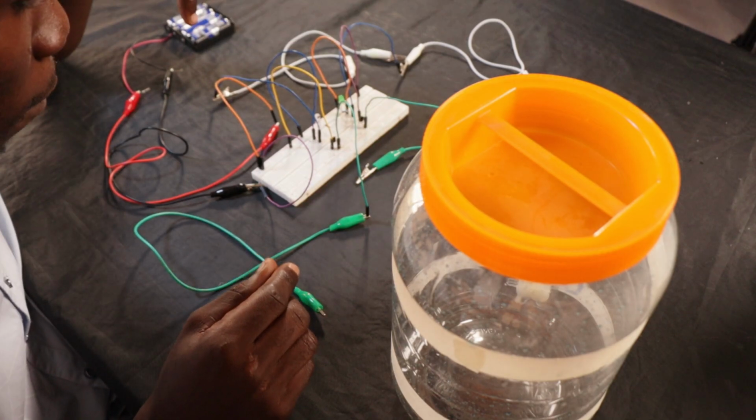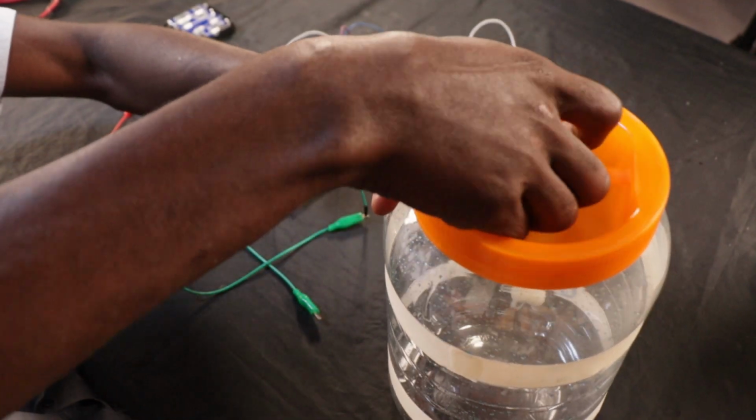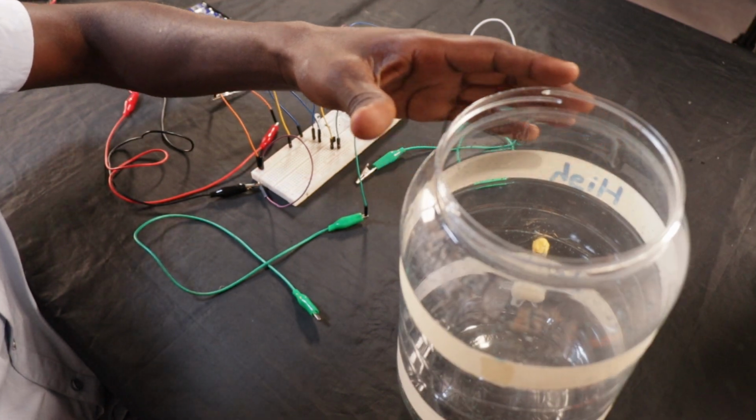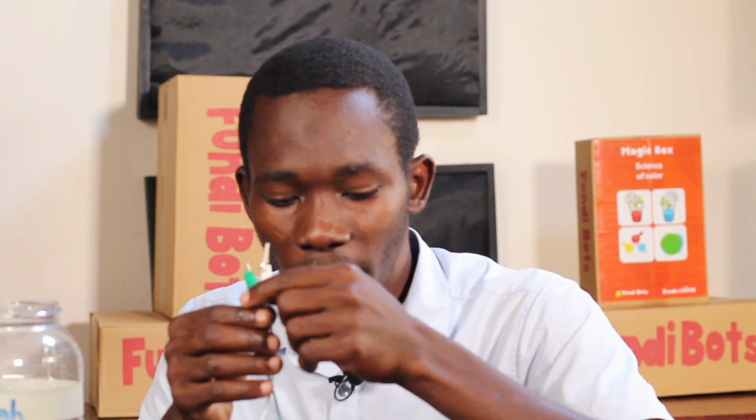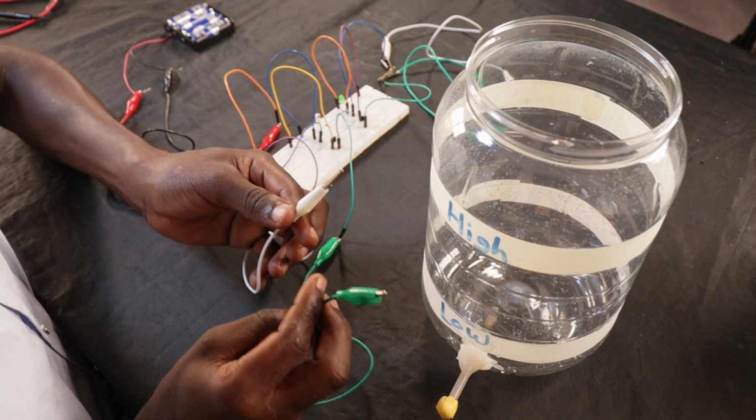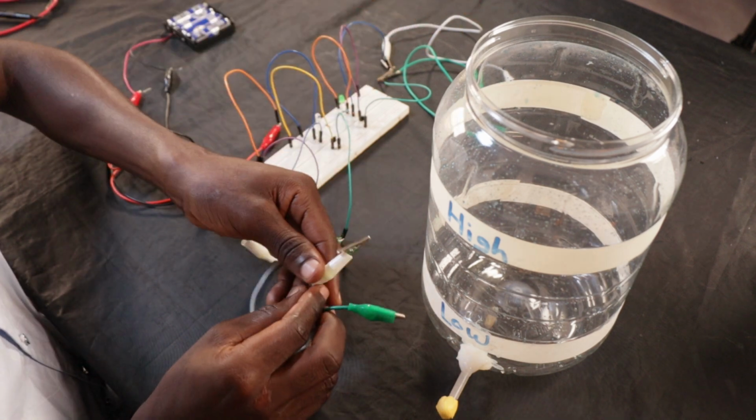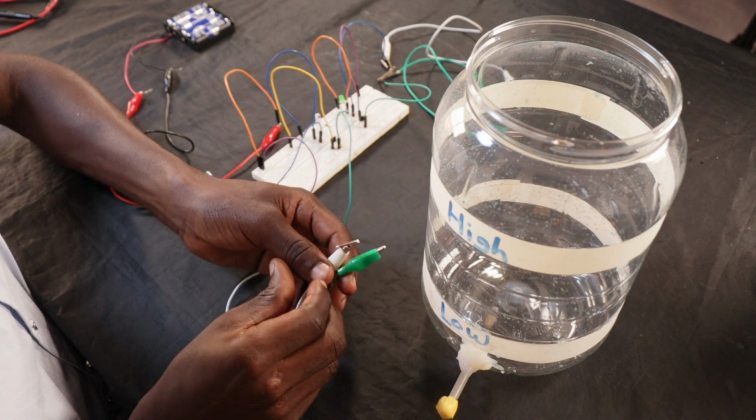So next, we are going to attach these two hanging wires for each LED inside our water reservoir. Wires from the white LED will be indicating the low level of water in the water reservoir, while wires from the green LED will be indicating the high level of water in our water reservoir. So the two hanging wires from the white LED are going to be attached on the low level.